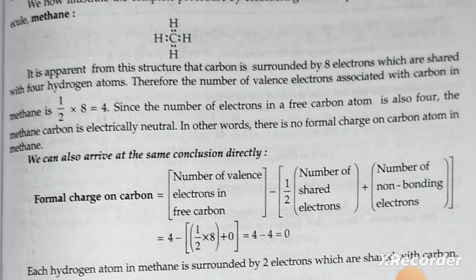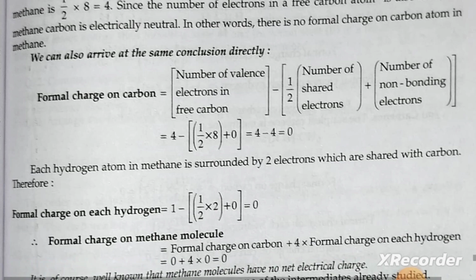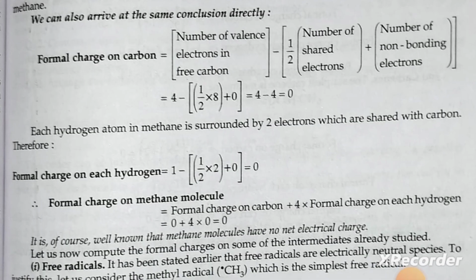Each hydrogen atom in methane is surrounded by 2 electrons which are shared with carbon. Therefore, formal charge on each hydrogen is 1 minus (half of 2 plus 0), which is equal to 0. Formal charge on the methane molecule is equal to formal charge on carbon plus 4 into formal charge on each hydrogen, which is equal to 0 plus 4 into 0, which is equal to 0. It is of course well known that the methane molecule has no net electric charge.